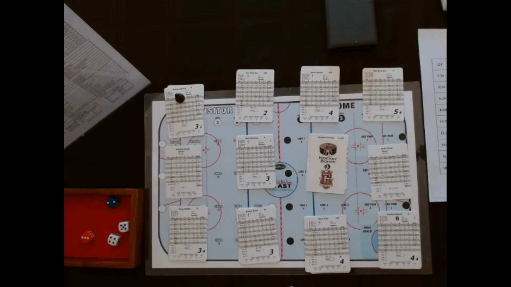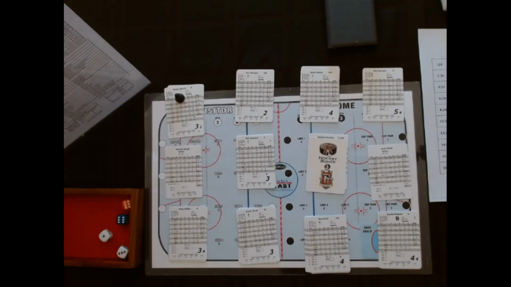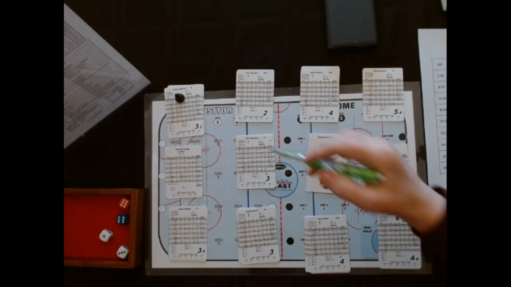I moved the timer the wrong way. So it's not the 3 minute mark yet, or the line change. The next one will be at the 2 minute mark. So we're still going on here. We got Grant Ledger with the puck. Let's just move the time in the correct direction.